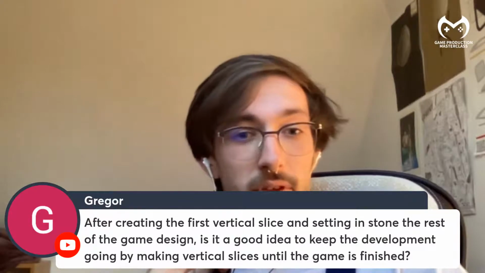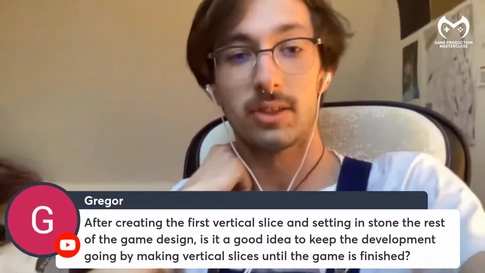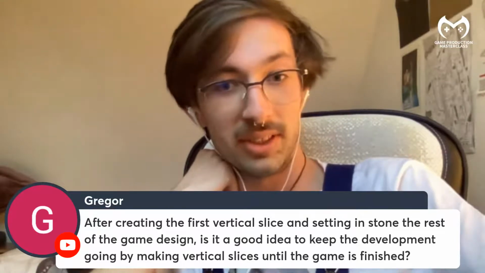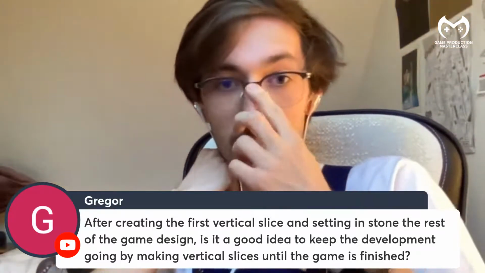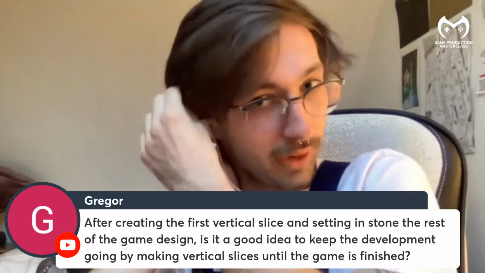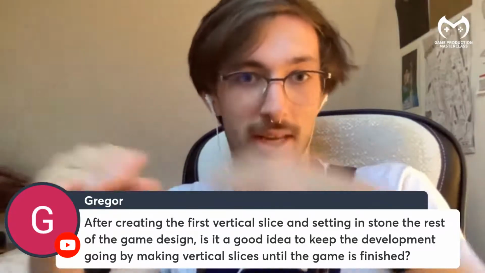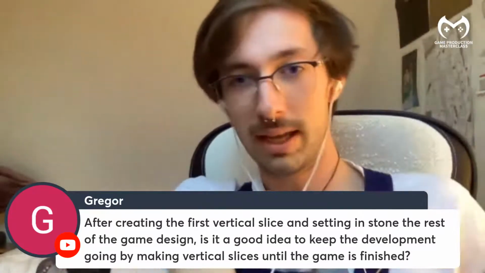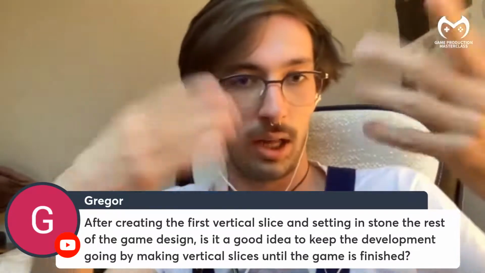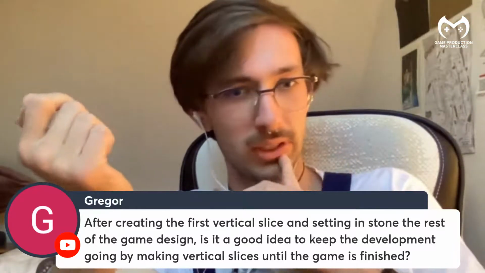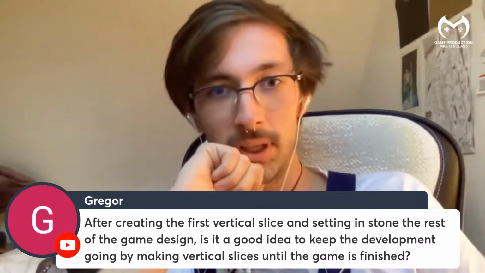Gregor is asking, after creating the first vertical slice and setting in stone the rest of the game design, is it a good idea to keep development going by making vertical slices until the game is finished? So Gregor, could you clarify this for me? Are you talking about making new vertical slices, so keep going by segments like this? Or are you saying that, yeah, I guess like I contextualized it for myself, right? That is what you mean? Can you just thumbs up or something?